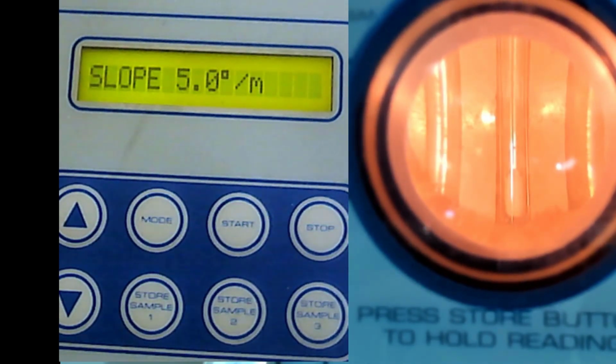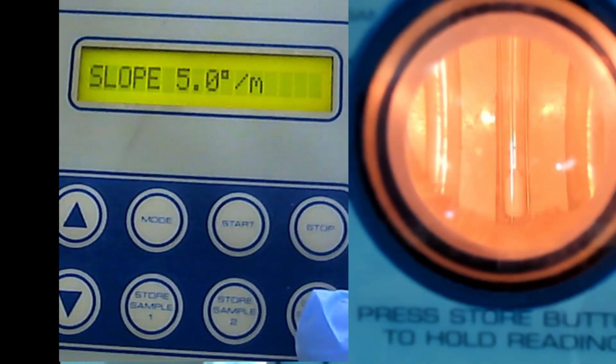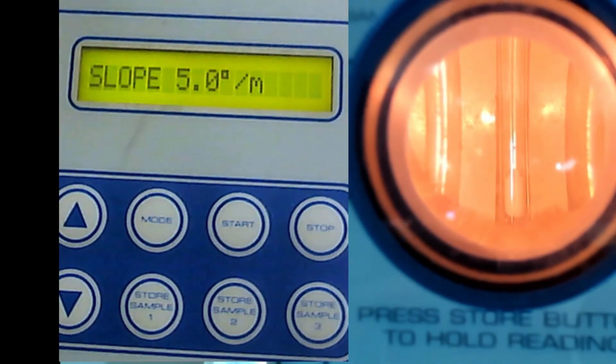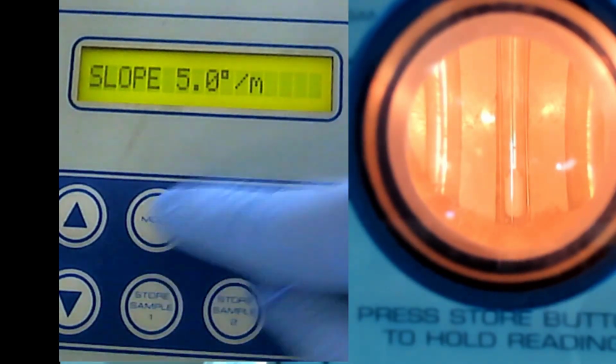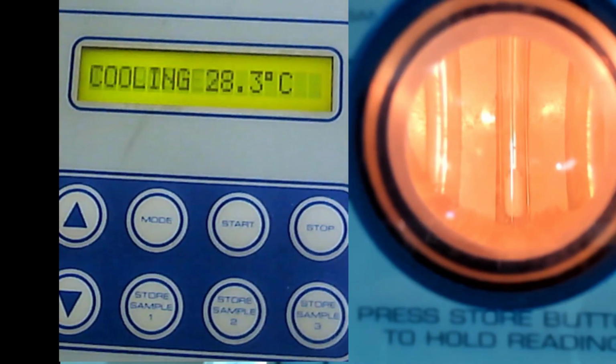Until you stop. This machine can go up to 300 Celsius. So it will continue heating, ramping up 5 Celsius per minute until you stop. And this is the stop button, and if you press mode again, you see it coming back to the original, the ambient. Okay, so if you look here, where is the thing?